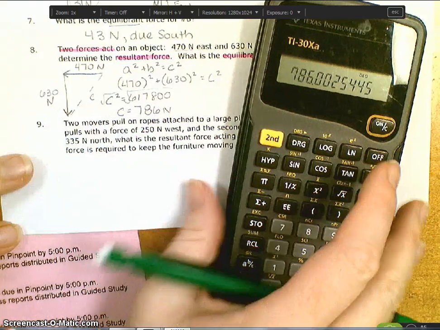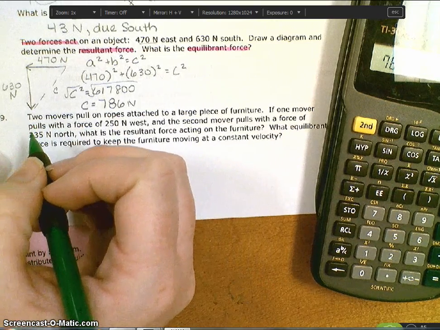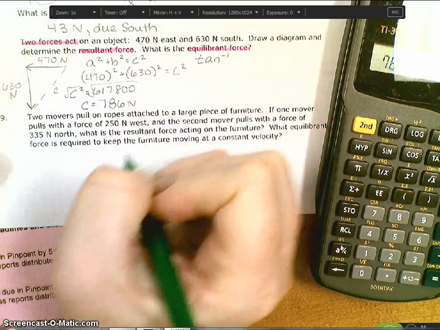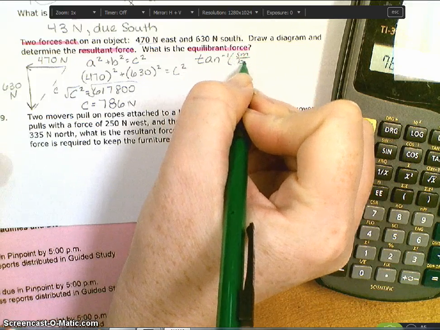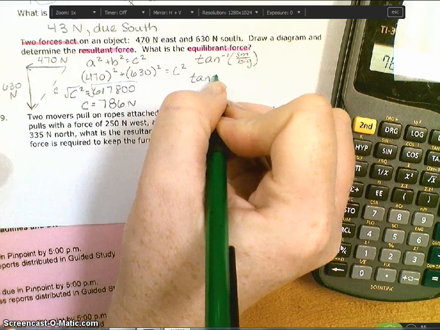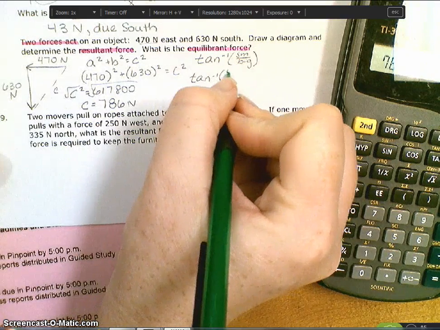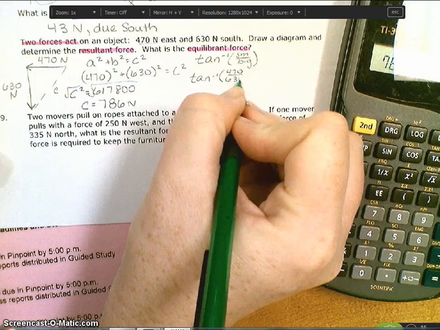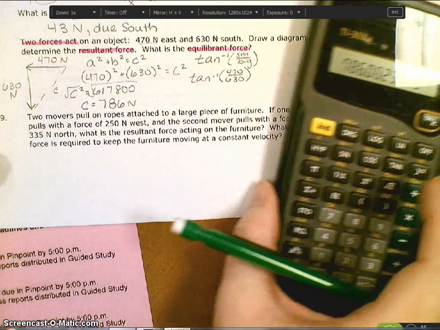I'm not finished. The next part of any triangle problem is to find the angle. Remember that our formula for this, inverse tangent of the small over the big. Our small side, if we look at our picture, is 470. Our large side, 630. Now, depending on how your calculator works, you should know how to do this part.